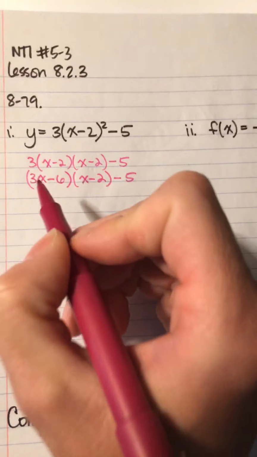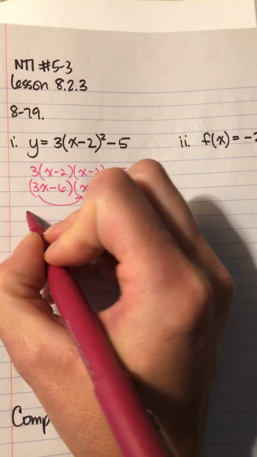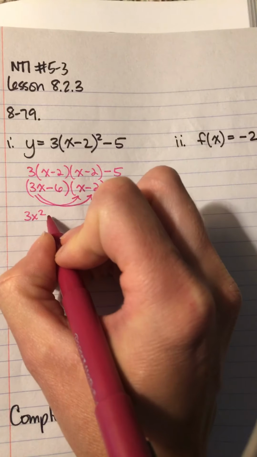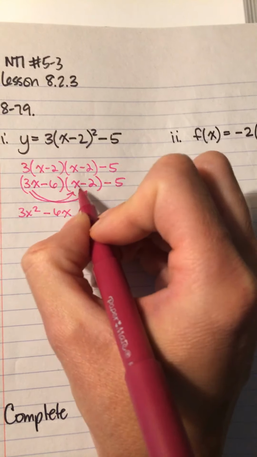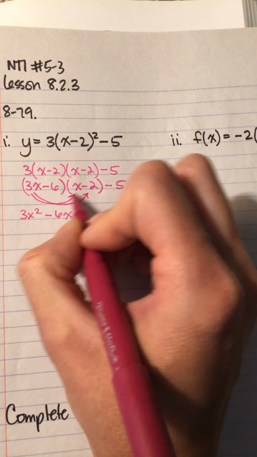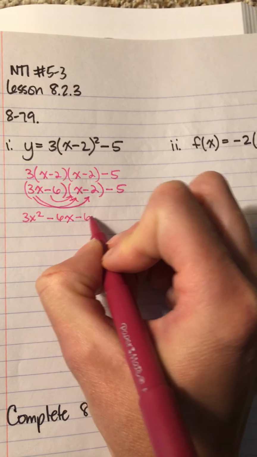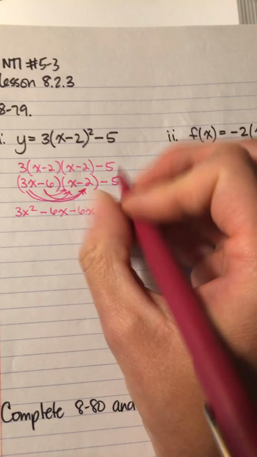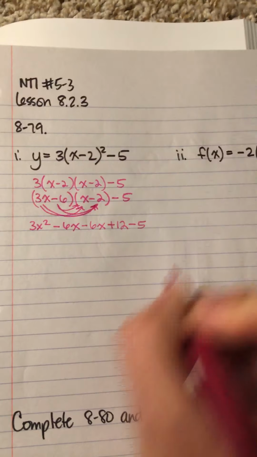So now I'm going to distribute. So 3x times x is 3x squared. 3x times -2 is -6x. Now I'm going to multiply my -6 and distribute that. So -6 times x is another -6x, and -6 times -2, which is +12. And again, don't forget your minus 5.